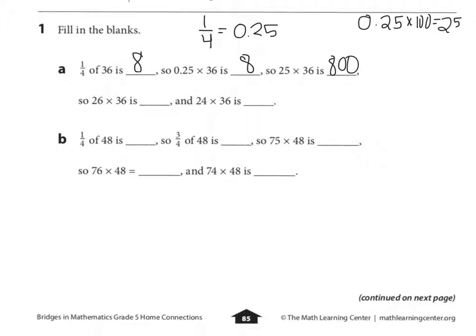So 26 times 36, comparing how has it changed. It's added one group of 36, so it's 836. And then 24 times 36 is one group of 36 less than 25 groups of 36. So we're going to take 800 and subtract 36, and that'll be 764.